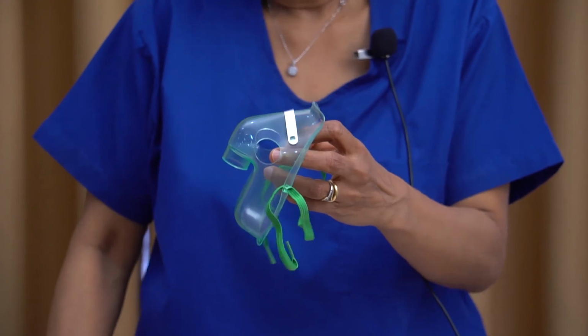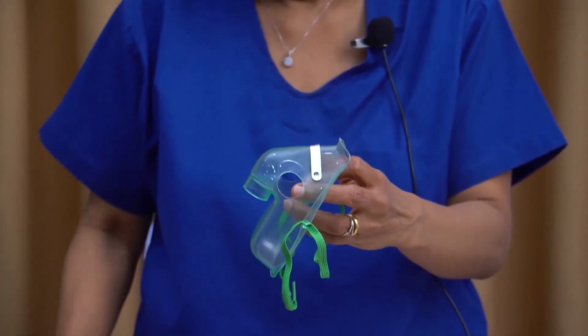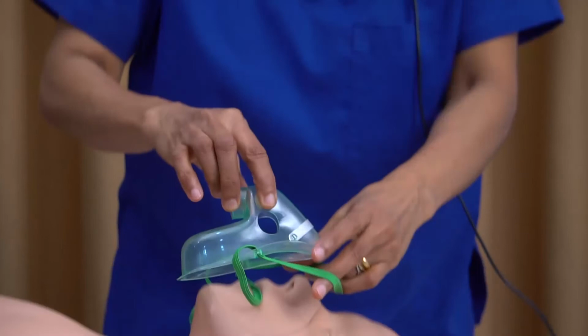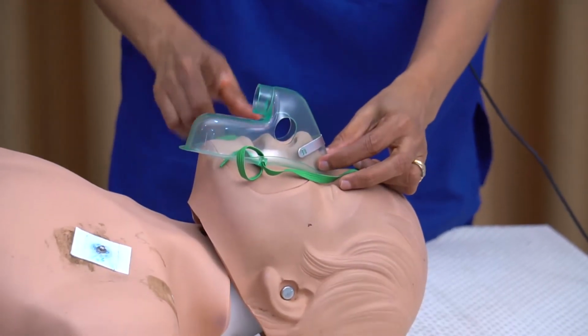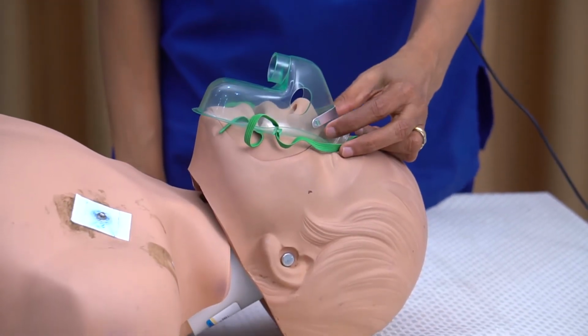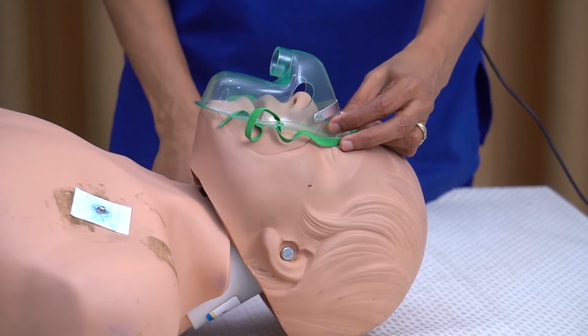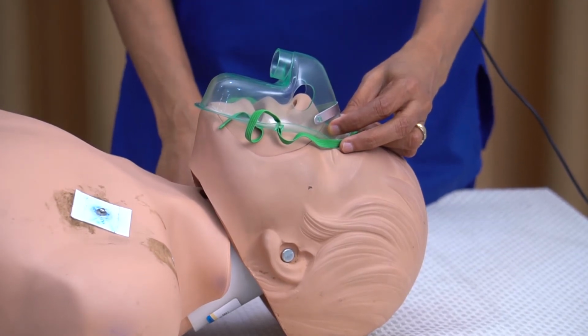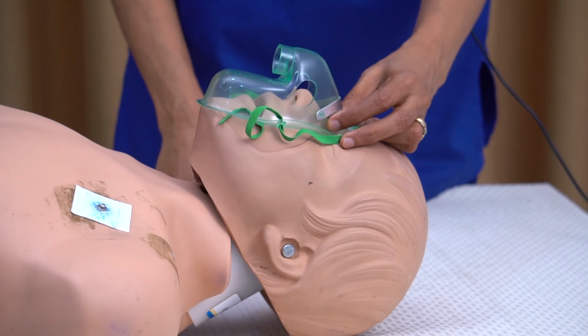This is called a Hudson mask. It need not be applied close fitting. Depending on the flow rate you apply, the patient gets a FiO2 ranging from 24% to about 40%.